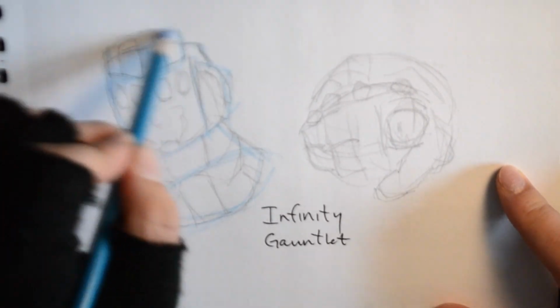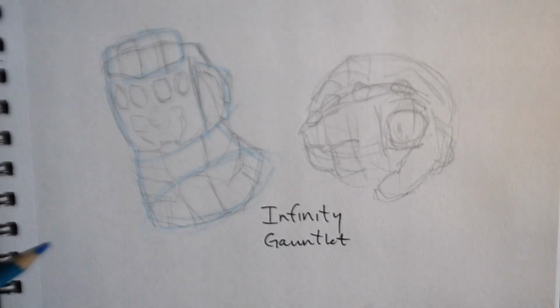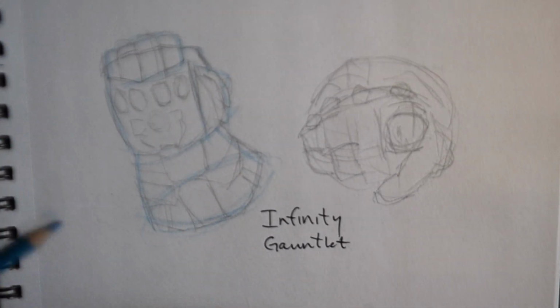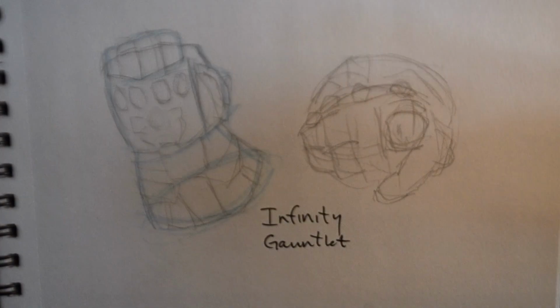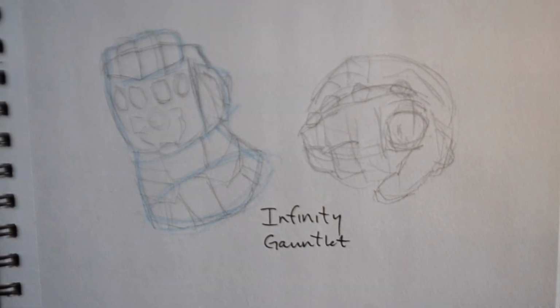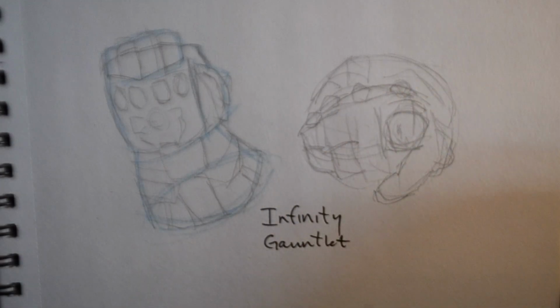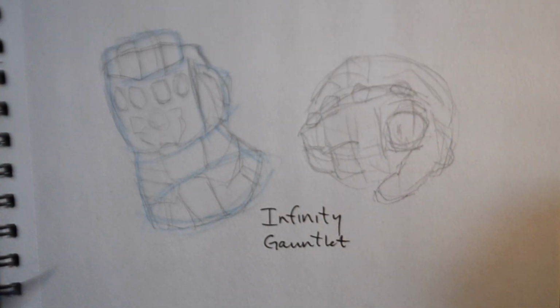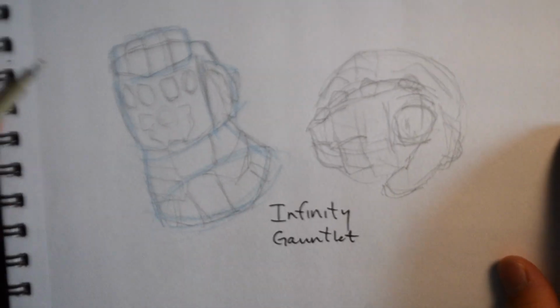Now, when drawing armor for your characters, you're not just going to draw it one time. I would recommend drawing it lots of times because the more you get used to drawing the same character over and over again, the better you're going to be at taking shortcuts that will be easy to remember. That's how I've learned, and that's how I've taught myself and have been taught online.